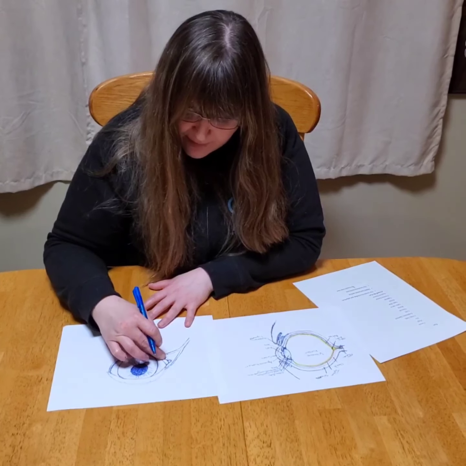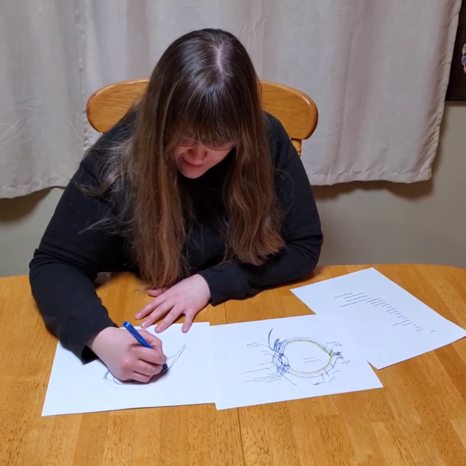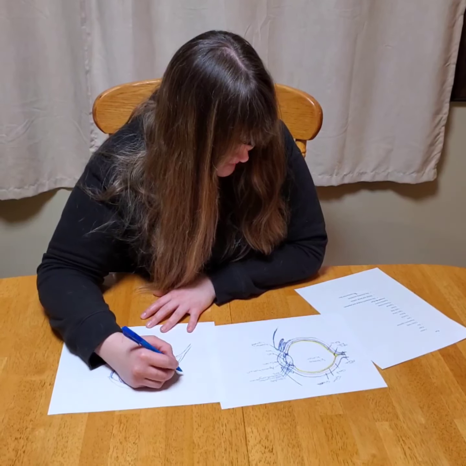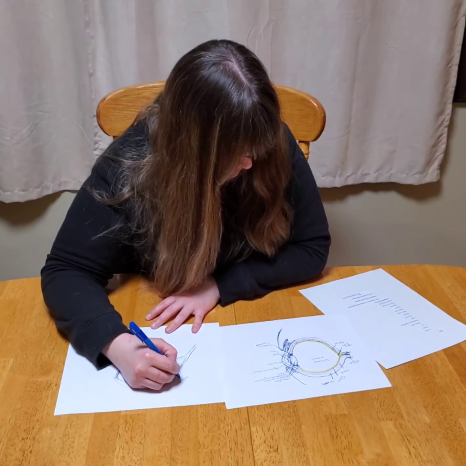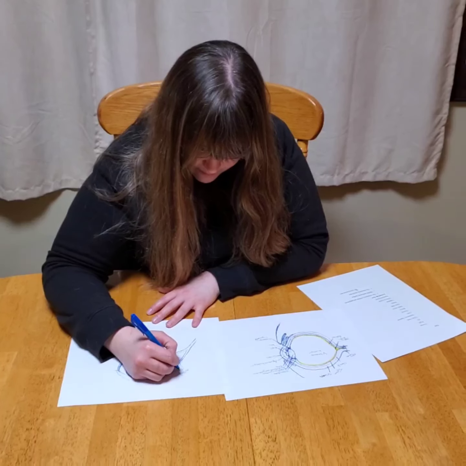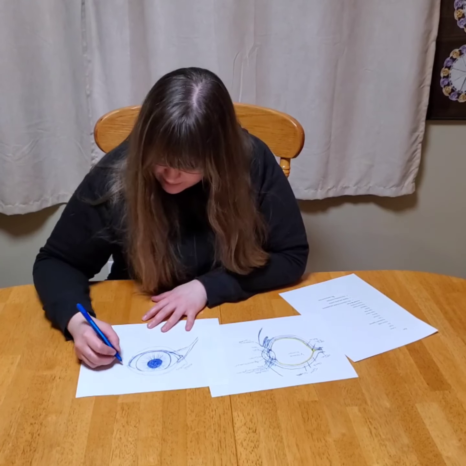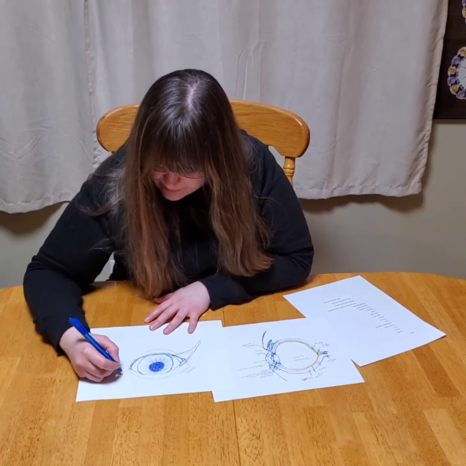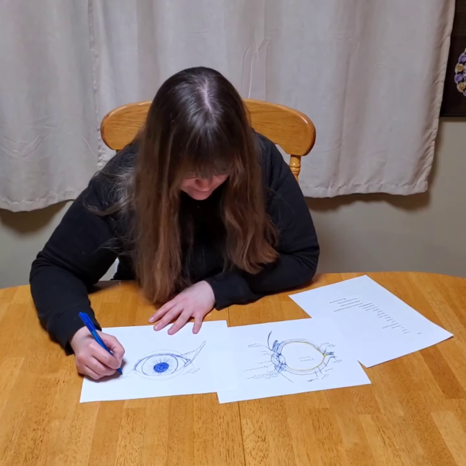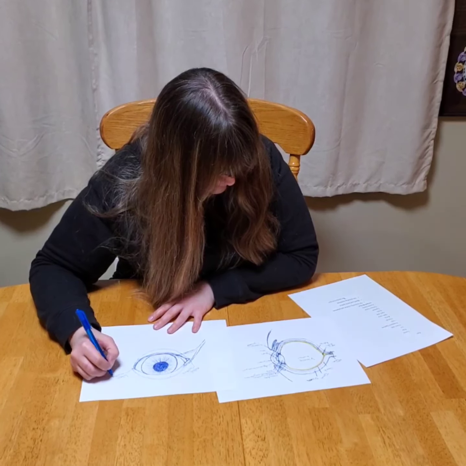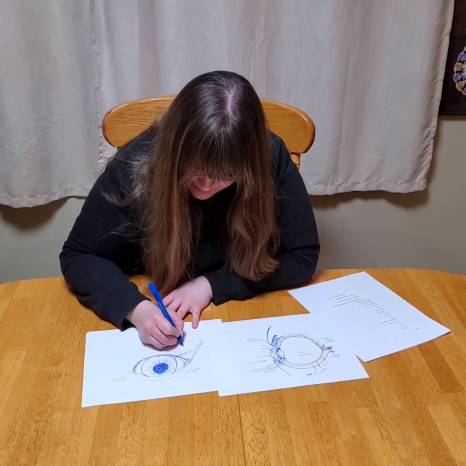where the upper and lower eyelid meet, on the inside corner of the eye is the medial canthus. And on the outside of the eye, where the upper and lower eyelid meet, is the lateral canthus. This here is the nictitating membrane.